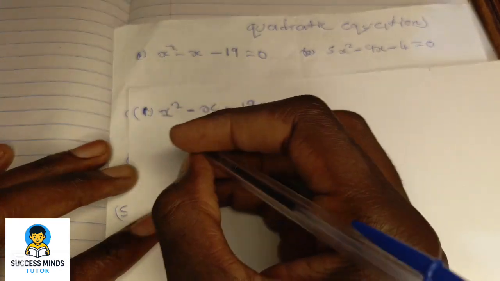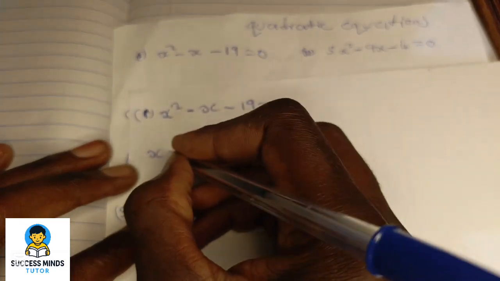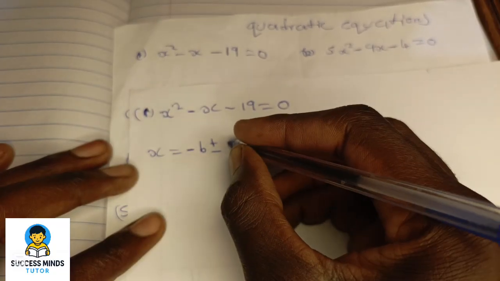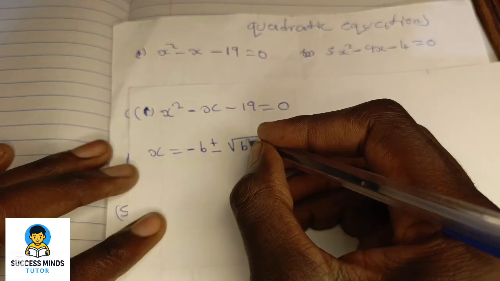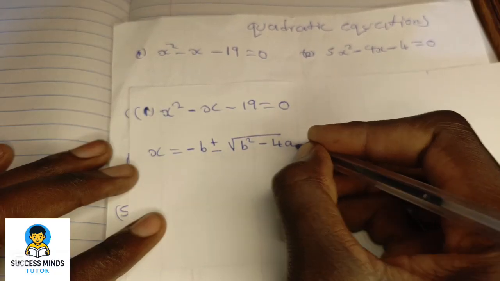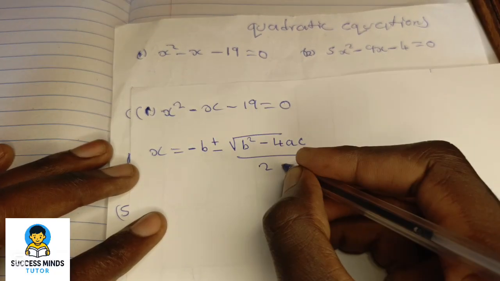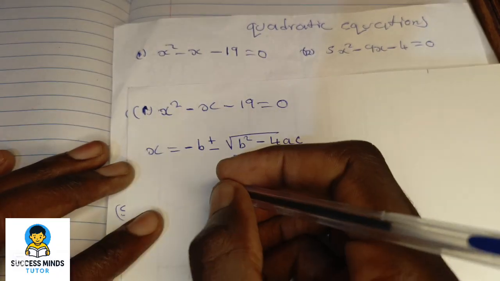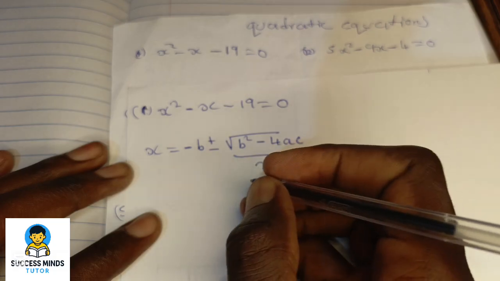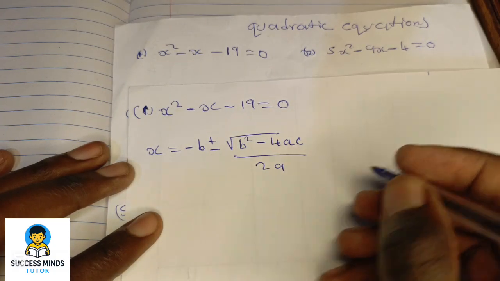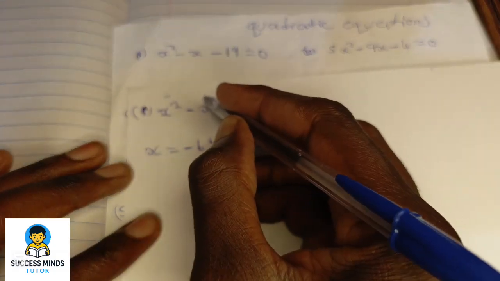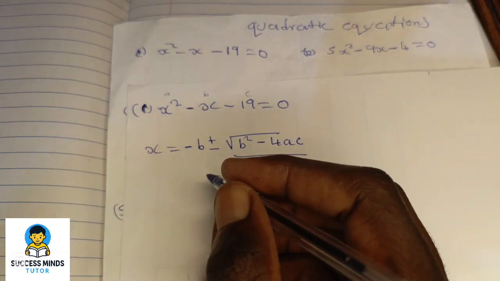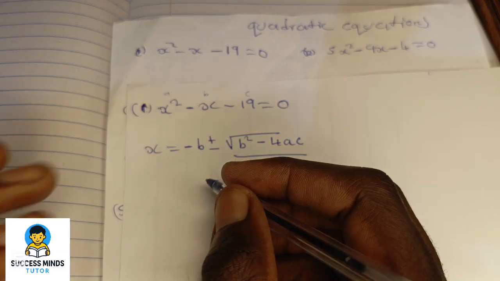So the formula of the quadratic equation is x equals negative b plus or minus the square root of b squared minus 4ac, over 2a. That's the formula, guys, for solving a quadratic equation. Okay, so from here we're going to replace. Let's not forget, this is our a, this is our b, this is our c. We're also getting the signs, okay?